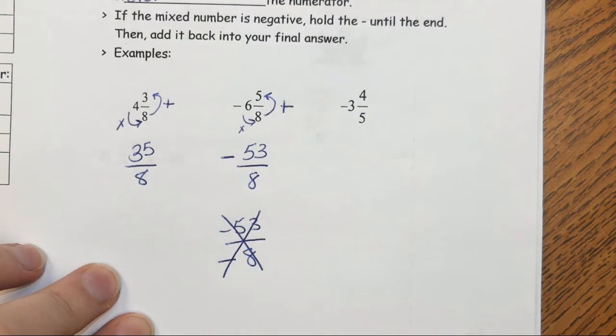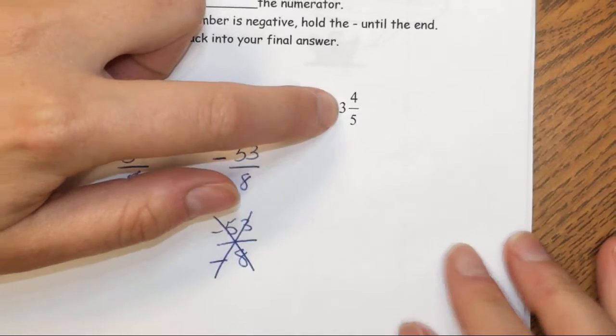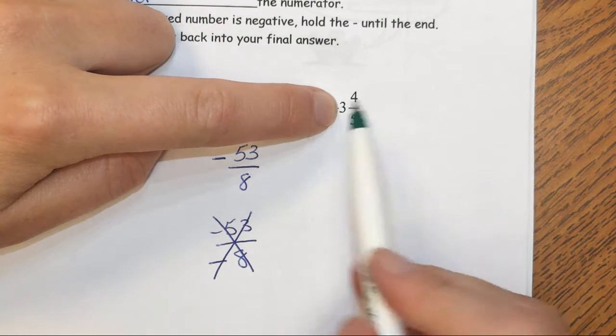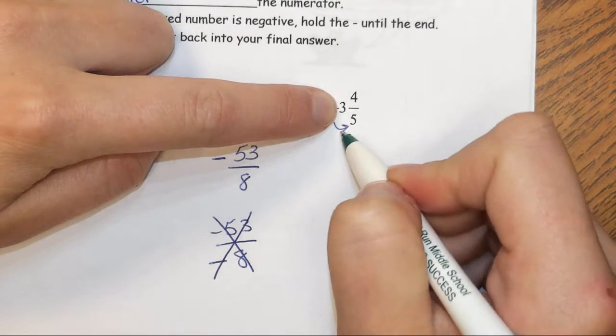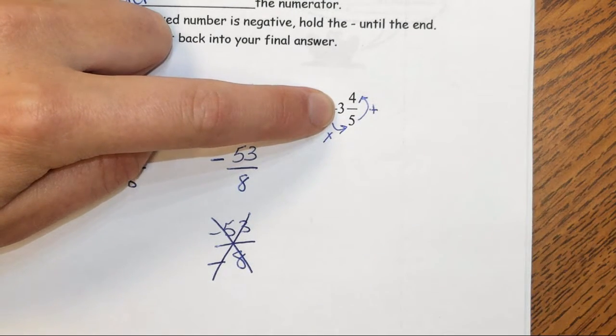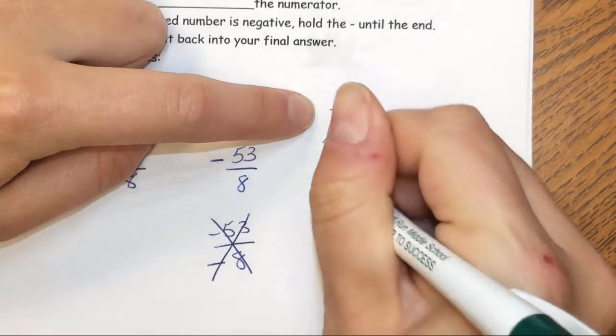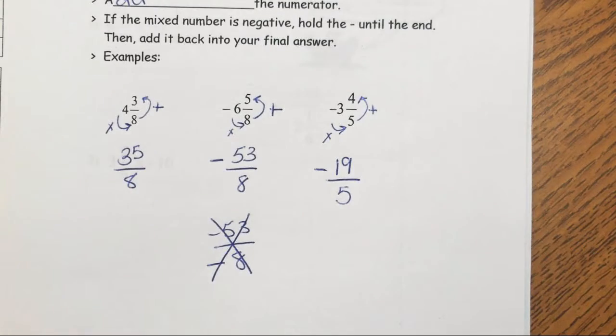Okay. Last example in this section. Again, this is a negative mixed number, so I'm going to hold that negative sign and cover it up. 3 times 5 is 15, so I multiply those together. 15 plus 4 gives me 19. So I have 19 over 5, and then I put my negative sign back in at the end.